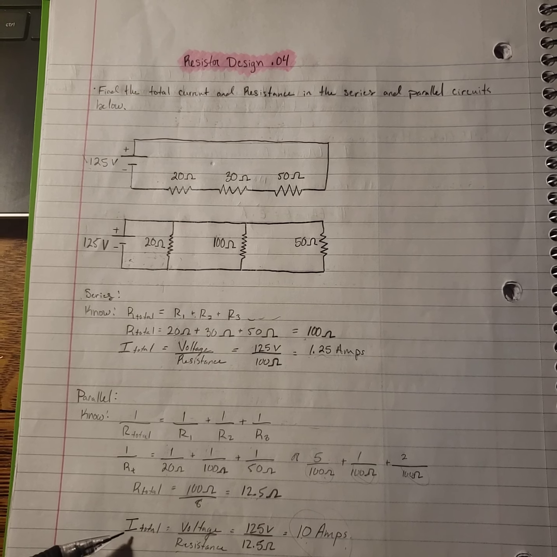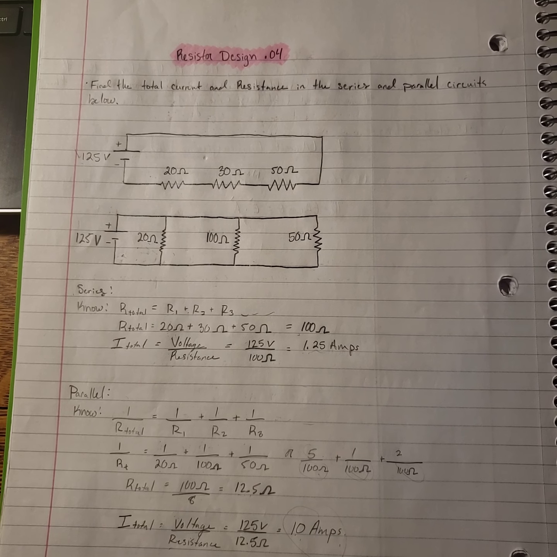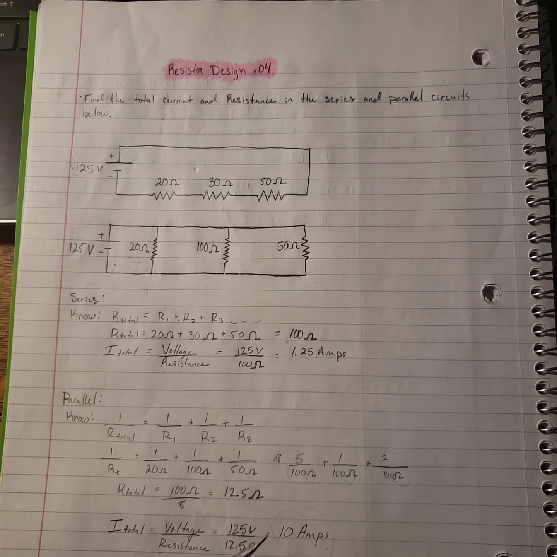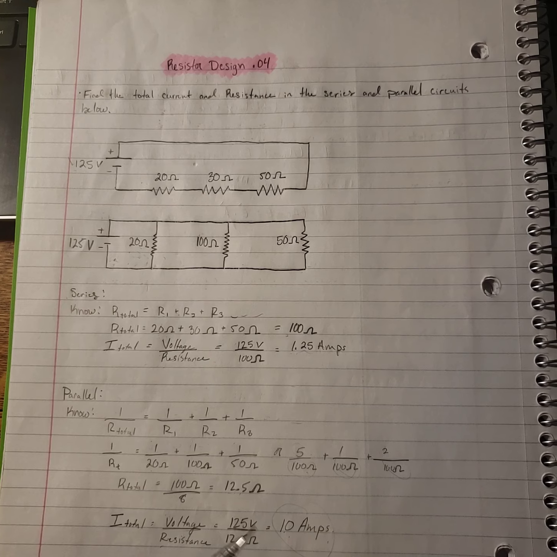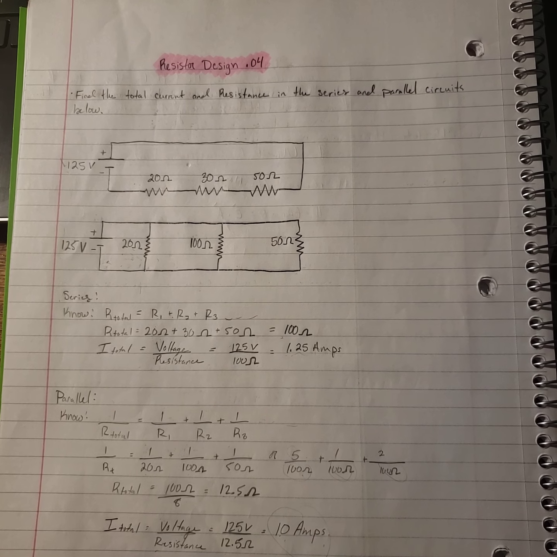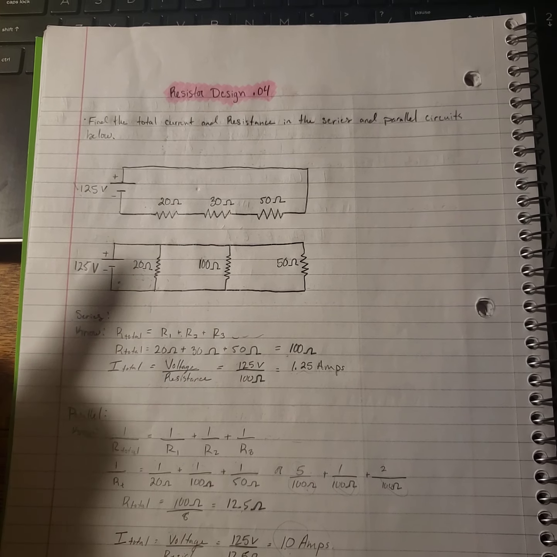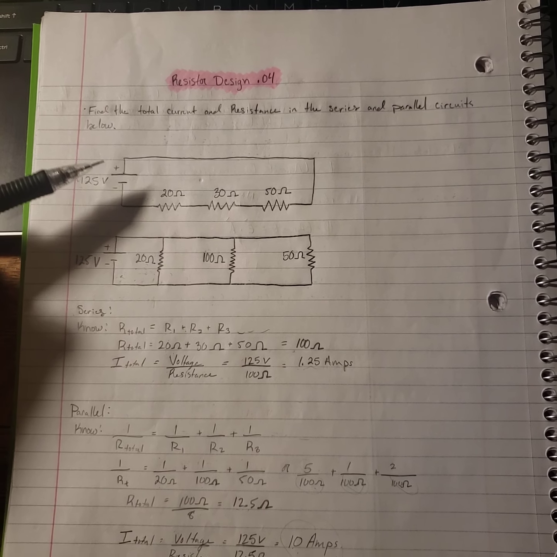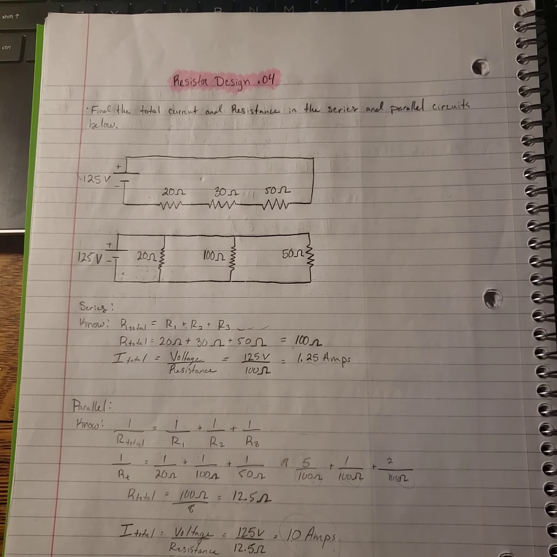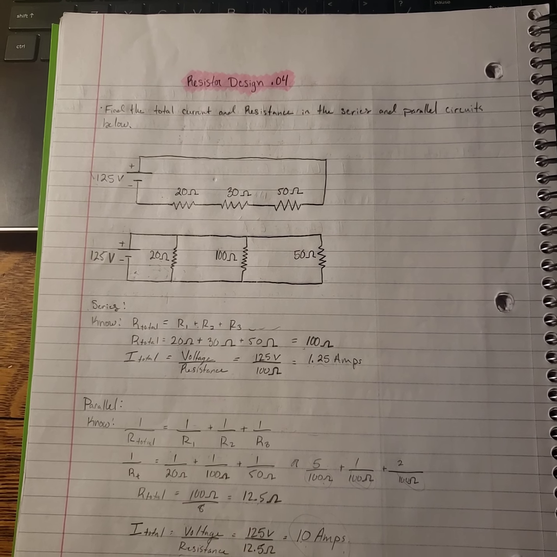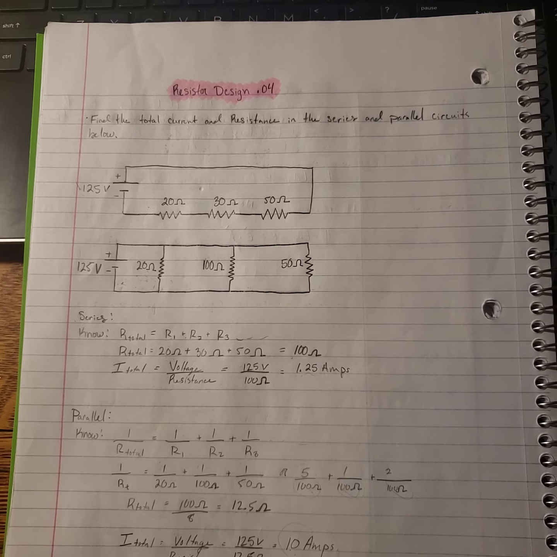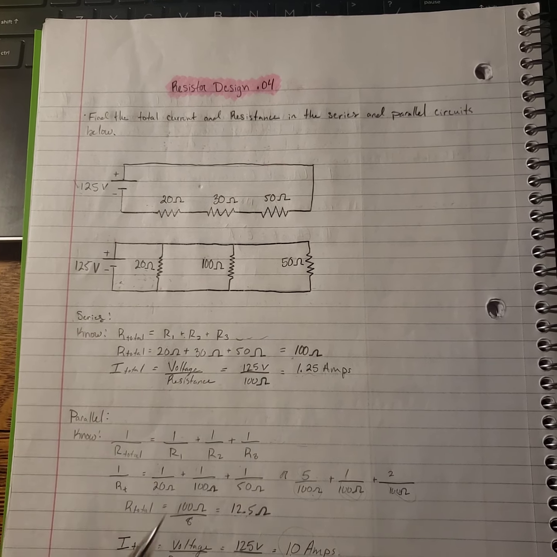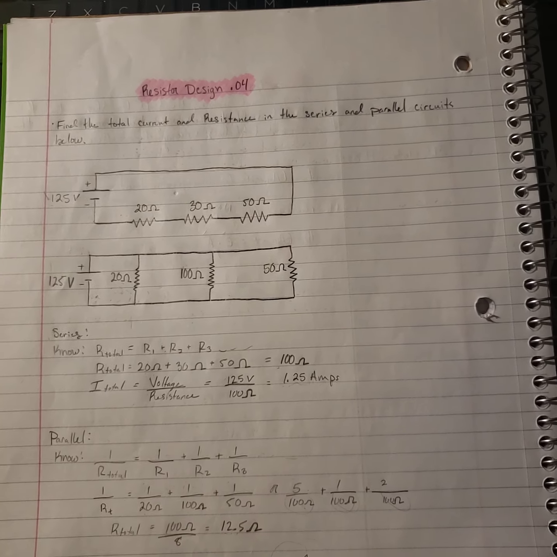And the same thing, the total current is voltage over resistance. We have 125 volts, and we found the resistance at 12.5 ohms, and so our total current is 10 amps. And a thing to note is that parallel circuits have less resistance than a circuit connected in series. So since our resistance is a lot lower in the parallel than in series, our current is going to be much higher in the parallel.